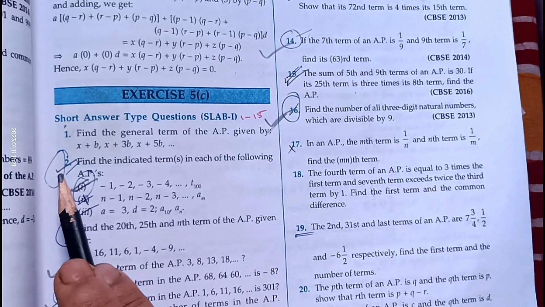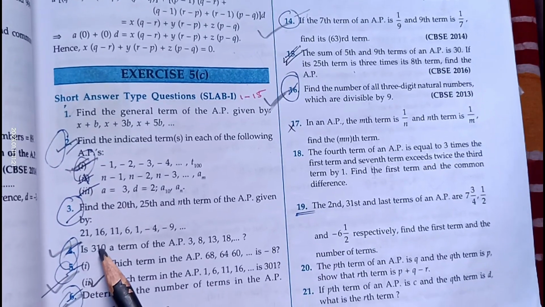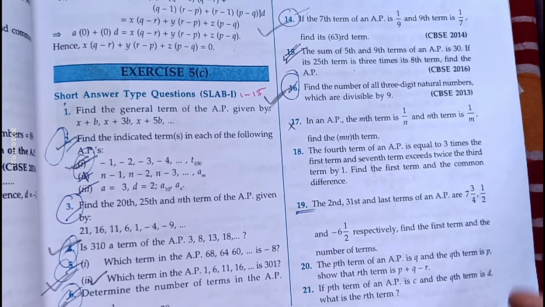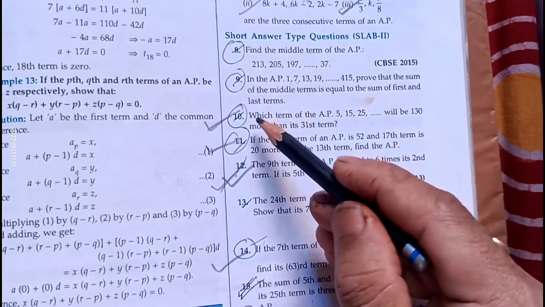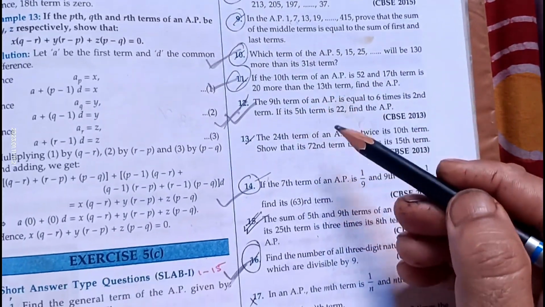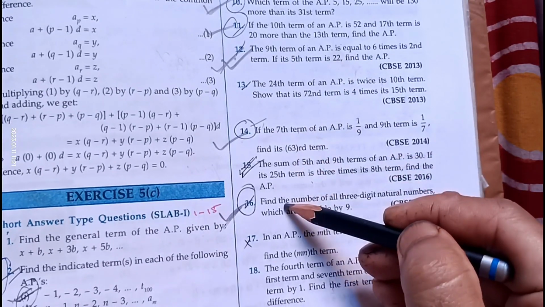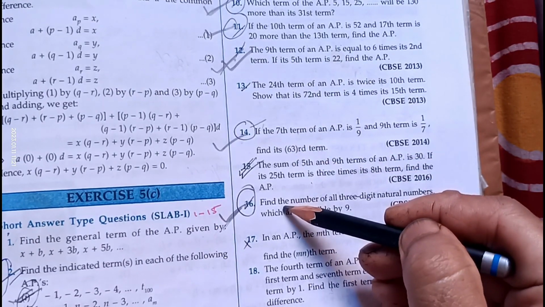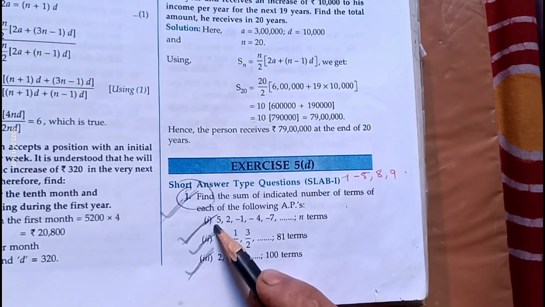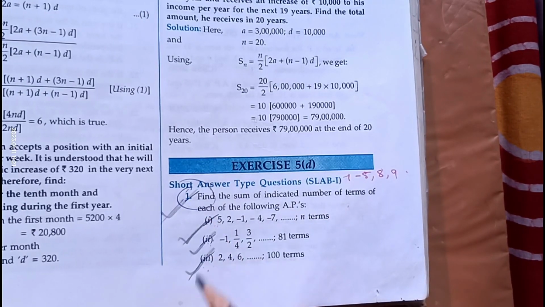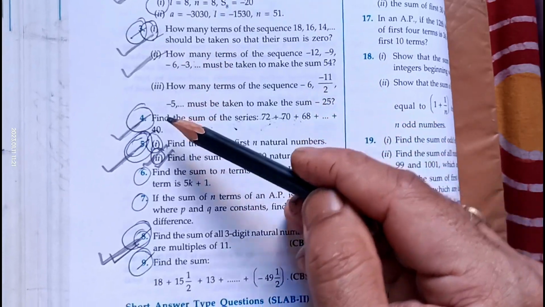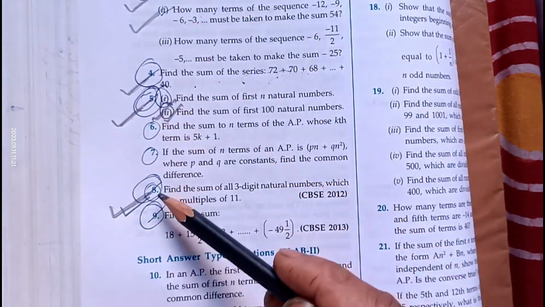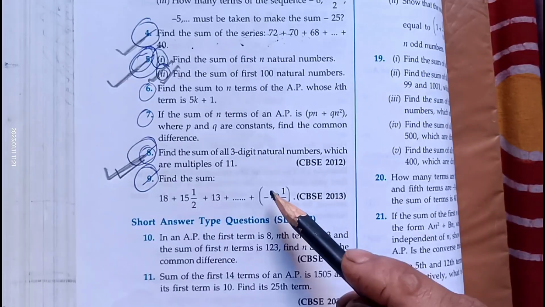From 5C, question number 2 first part, question number 4, 5, 6, 7, all these 3, 8 and 9 not so important, 10, 11, 12, number 14 and number 16. So these are the sums from 5C. 5D, these 3 from question number 1, question number 2, 3, first and second part you can practice, question number 4, 5 and question number 8. So these are the important sums from chapter 5.